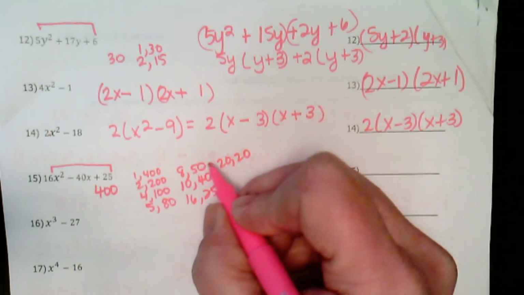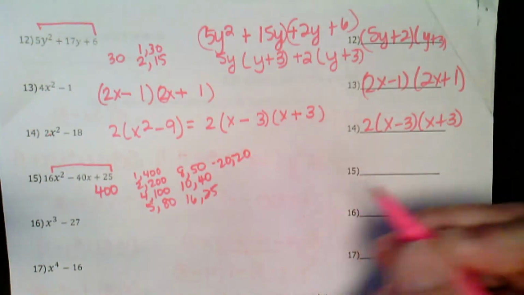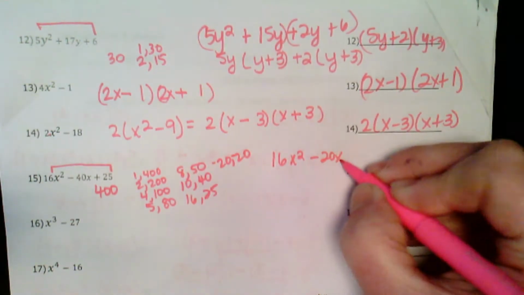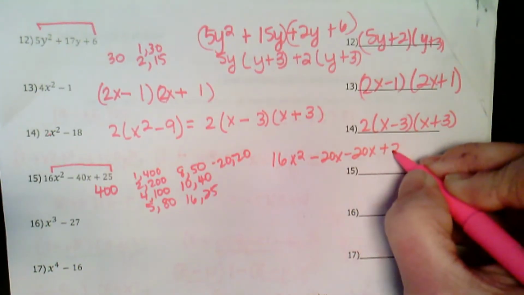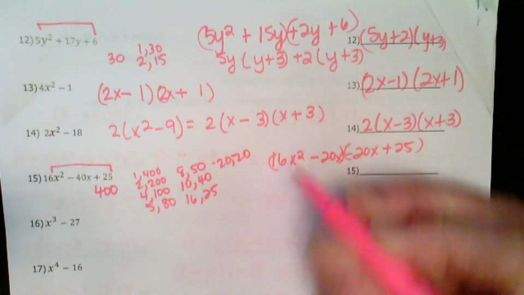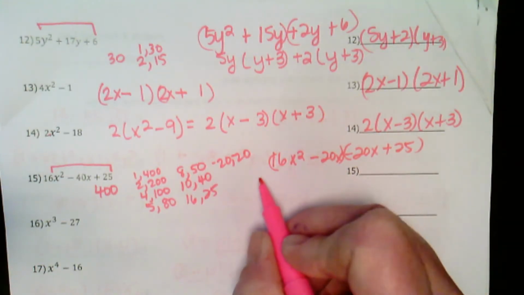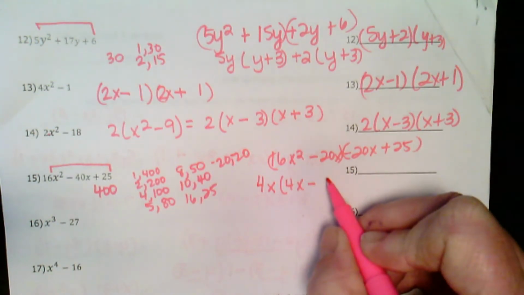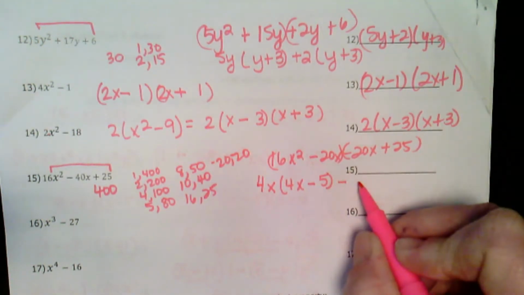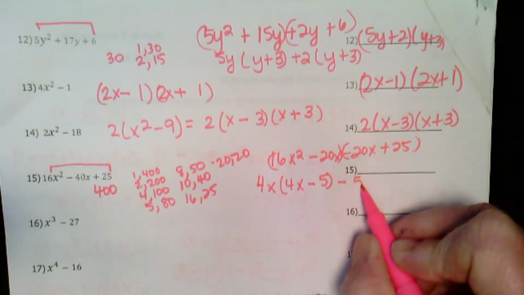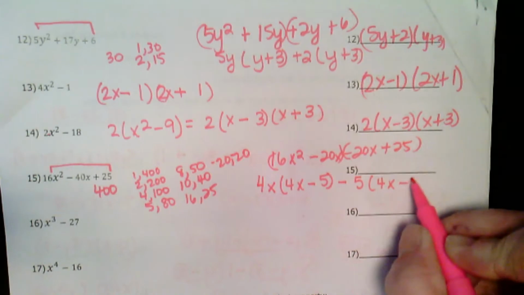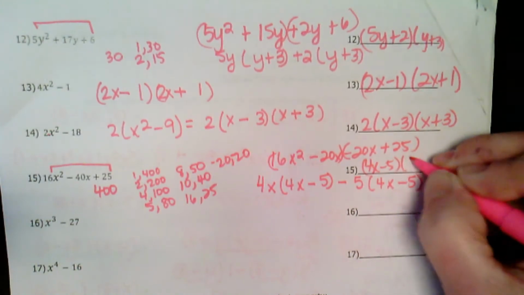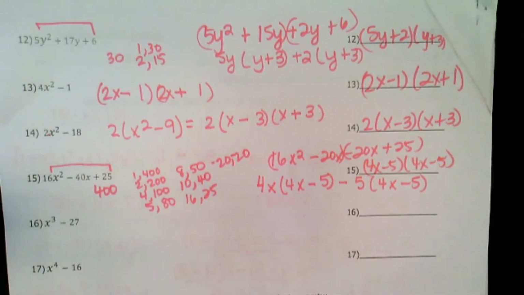So 20 and 20, these would both have to be negative. So I'm going to rewrite my middle term with negative 20x, negative 20x plus 25. Now we're going to factor. So we can take out 4x out of both of those. And I can take out a 5 out of both of those. And yay, it worked. And this time we have 4x minus 5 and 4x minus 5, so 4x minus 5 squared also is a good answer.